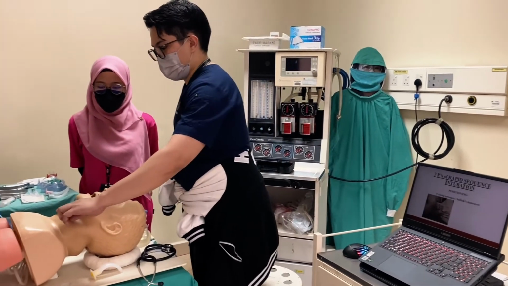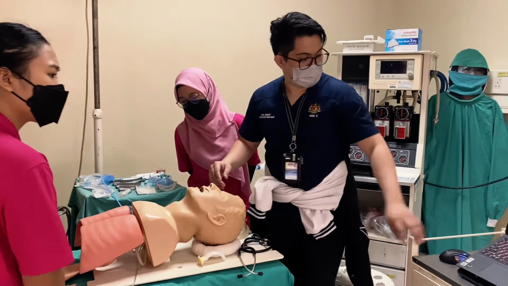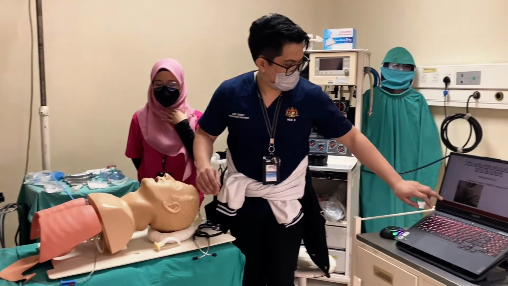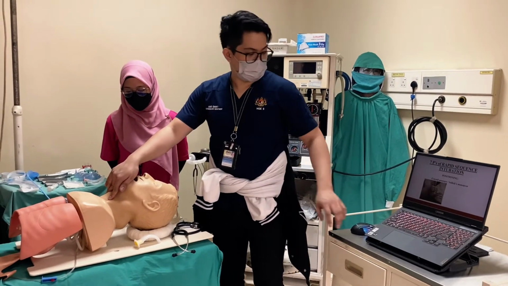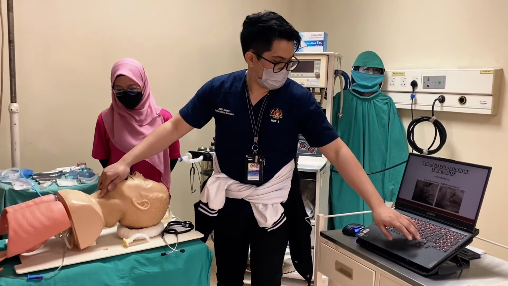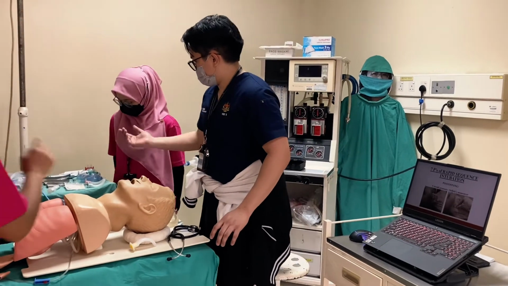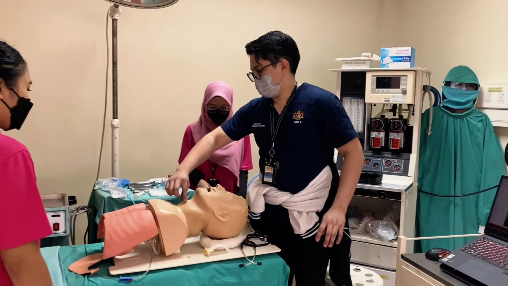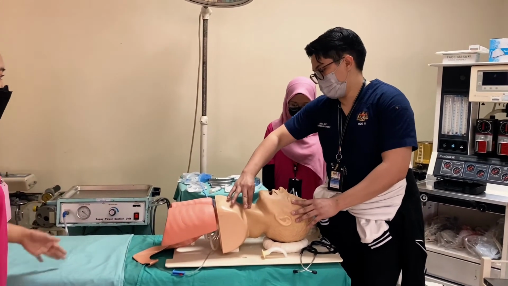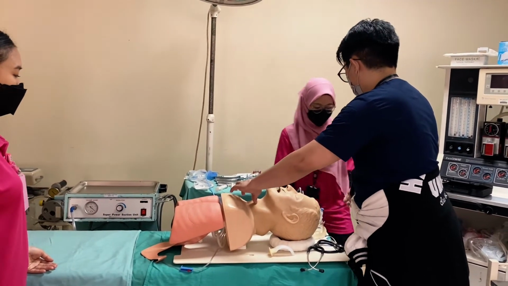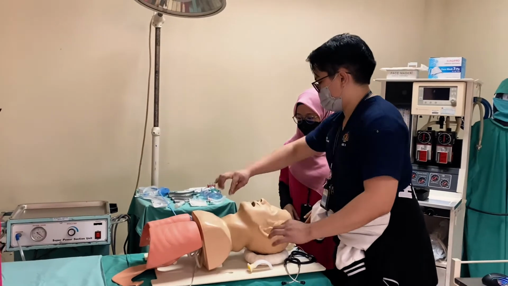First, we find the landmark. From this landmark, as you can see from here, this is the cricoid cartilage. We will ask our assistant to provide cricoid pressure. So we ask him, from this level, to compress, to do the cricoid pressure or Sellick maneuver. You can do it from here. It's okay. No, here, on this side, do this with one hand.